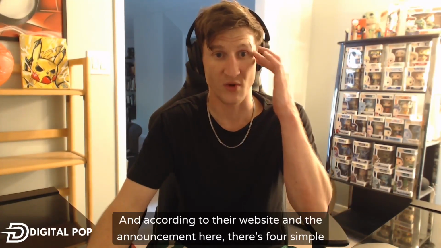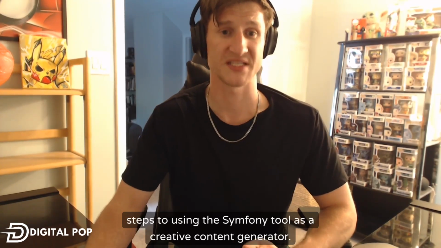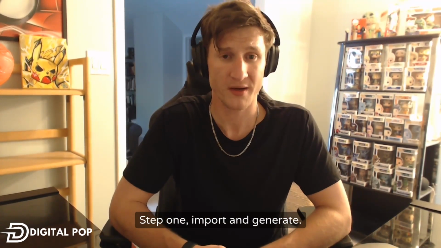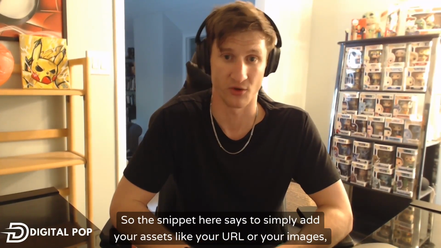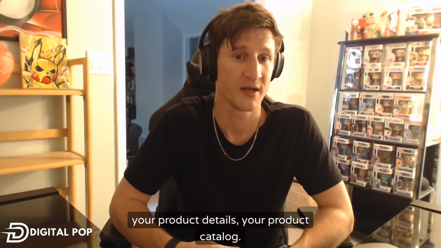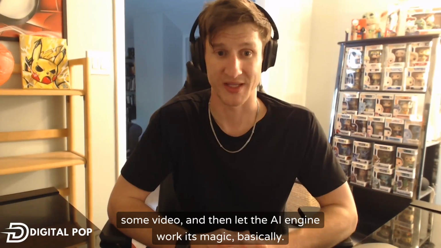And according to their website and in the announcement here, there's 4 simple steps to using the Symphony tool as a creative content generator. Step 1, import and generate. The snippet here says to simply add your assets, like your URL or your images, your product details, your product catalog, some video, and then let the AI engine work its magic, basically.